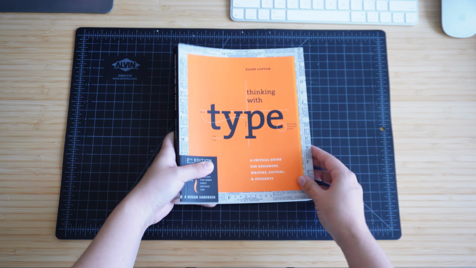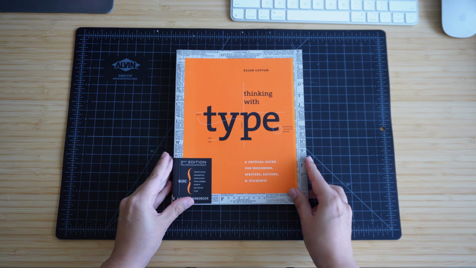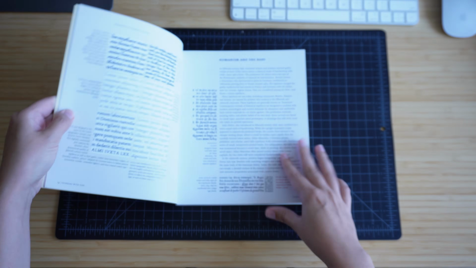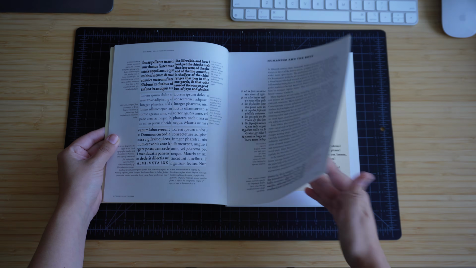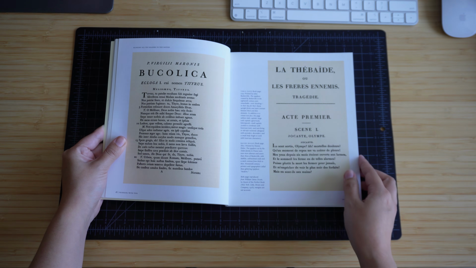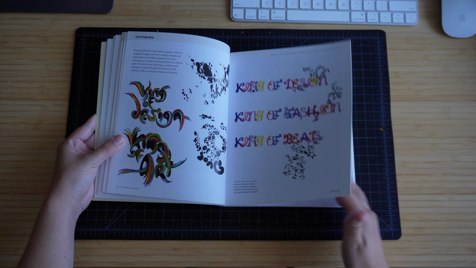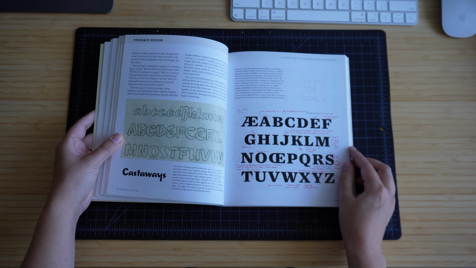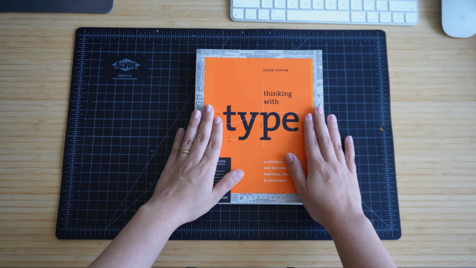I also really love Thinking with Type. Thinking with Type is a great introduction to typography, which I obviously personally love, but it is essential in understanding the fundamentals of design as well. Typography is a huge part of design, and it goes through so much about the different styles of typography and the history of it and how to use it functionally in design work. And I just love it.